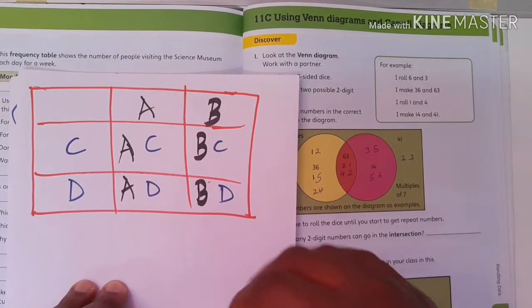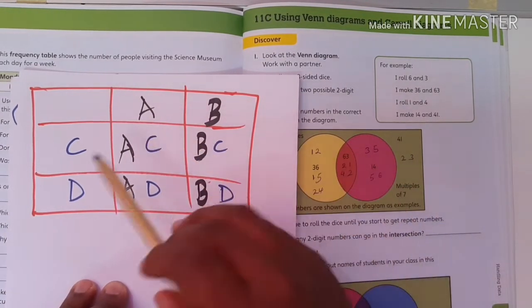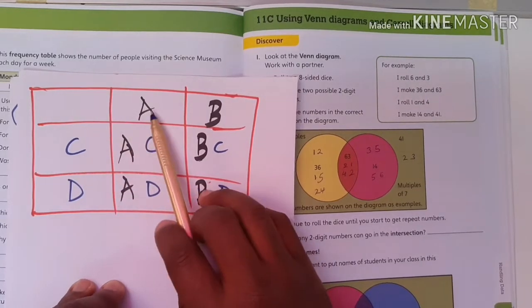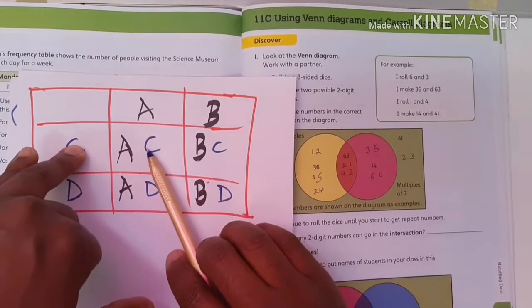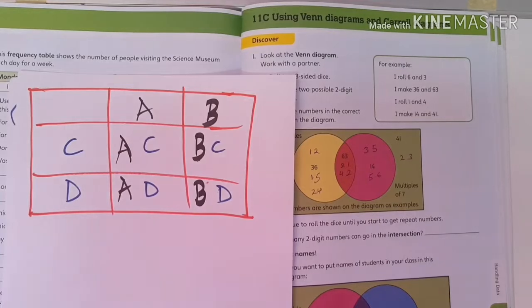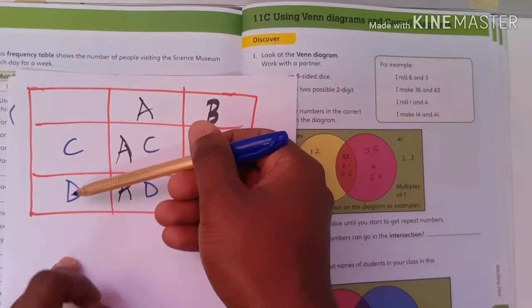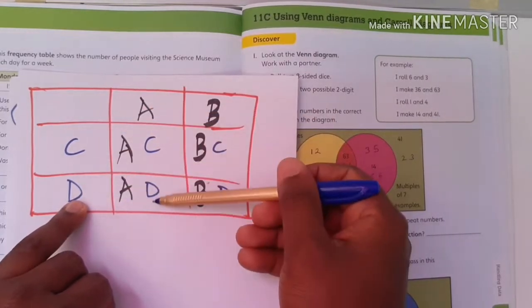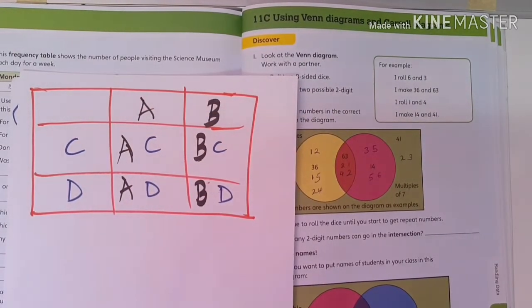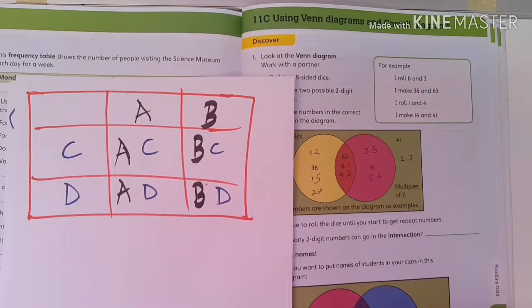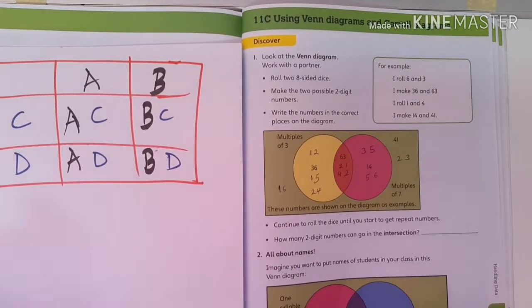What it does, it combines information. For example, you have A and C. So any information that is the same in this one and this one, you put it here. Only that, specifically that. Any information that is on A but is not on C, is on A only, you put here. So we have an example of this. The best way to understand is by working it out.